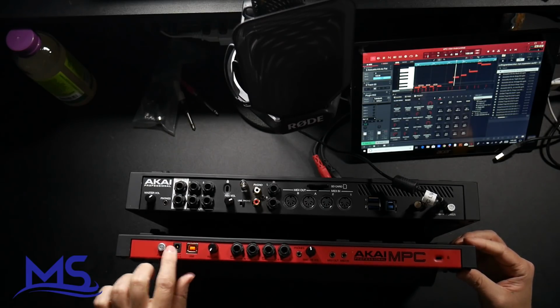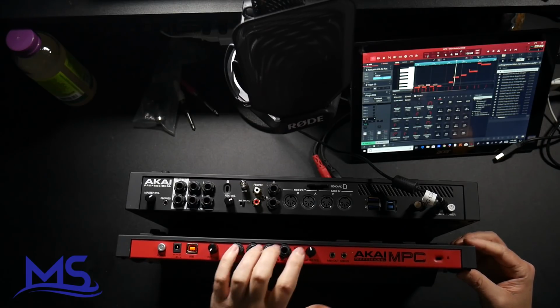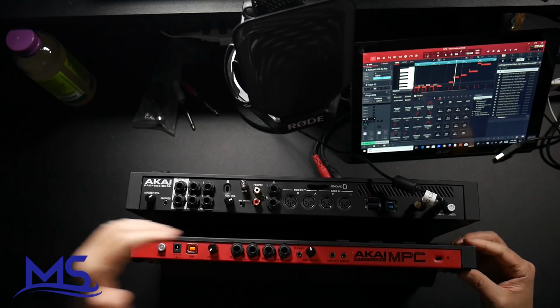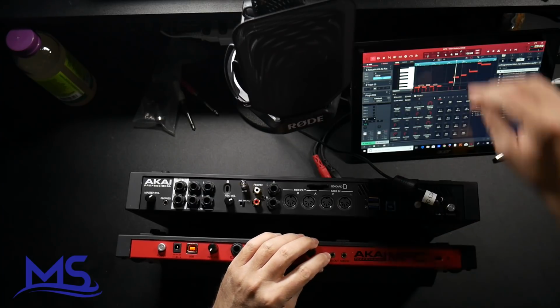Over here is your power cable. That's going to go to your computer, so you can use this interface, and you can also use the controller through that. And right here you have your MIDI. So you do need an adapter.